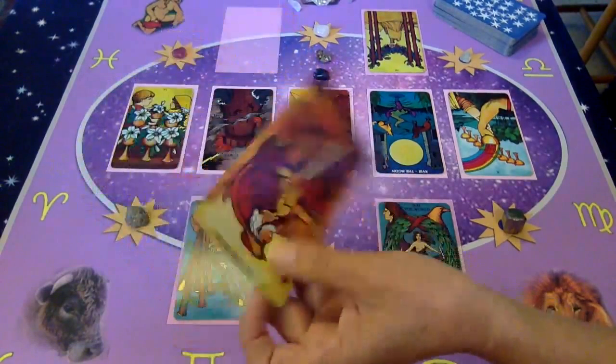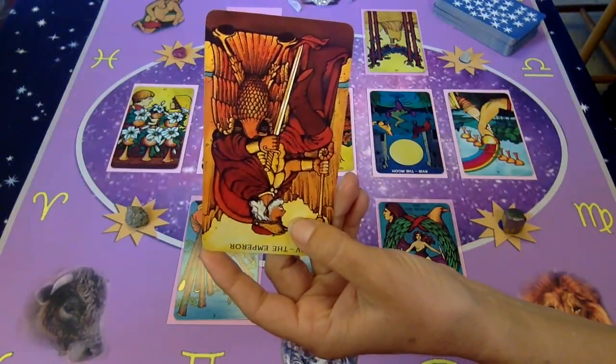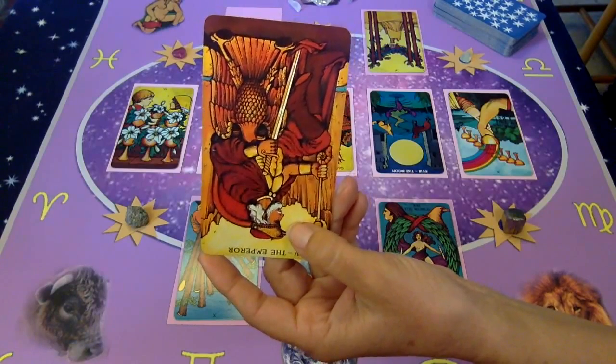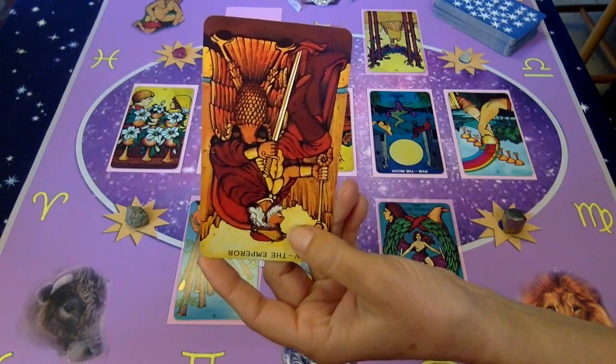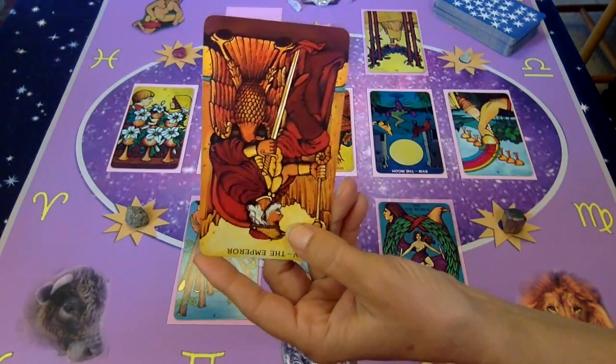So when I see Emperor in reverse, there's some challenge to the regular rules of things, or there may be a lack of boundaries going on. There may be a challenge to whatever rules, agreements, laws, order, or boundaries have been in place beforehand.